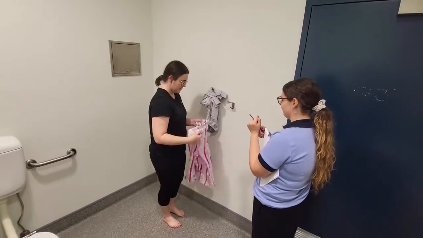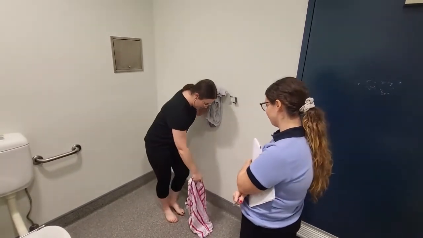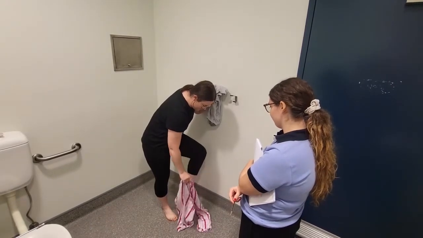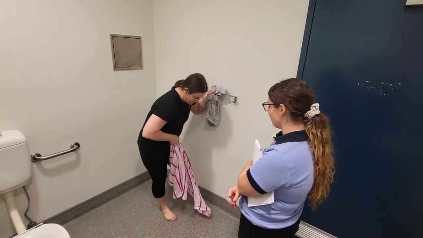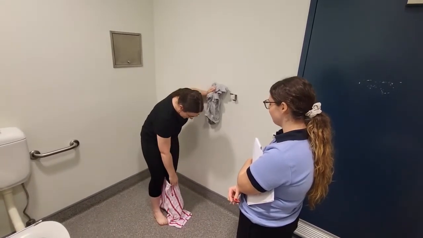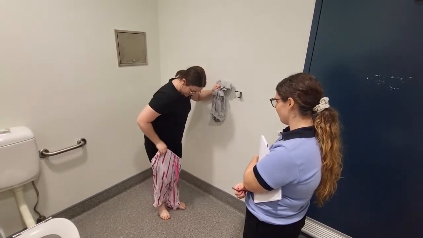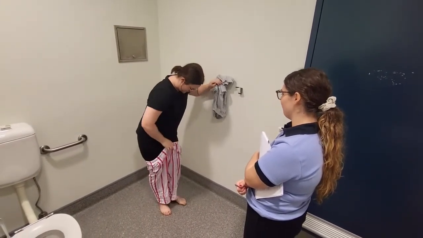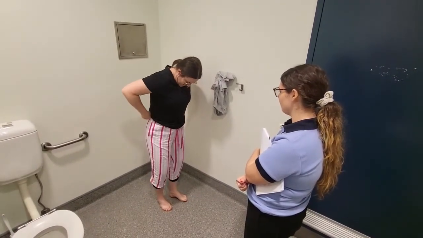is hang on for support. Do you have a bath mat or something that you would usually use in your shower? I don't. It is a bit slippery. Yeah, so that might be a bit of a falls risk maybe. Yes.